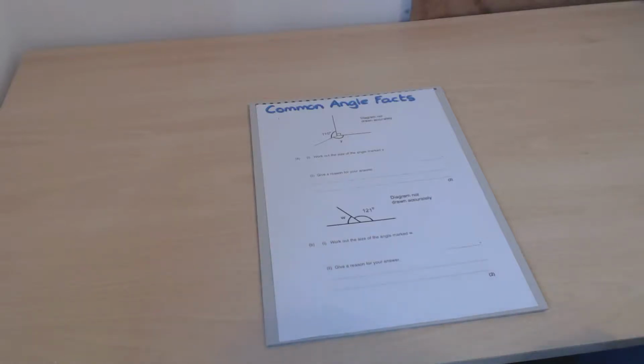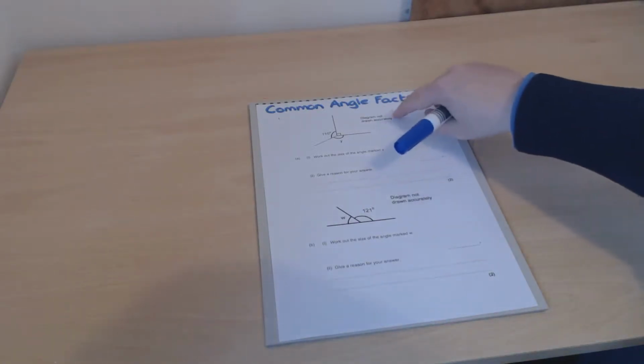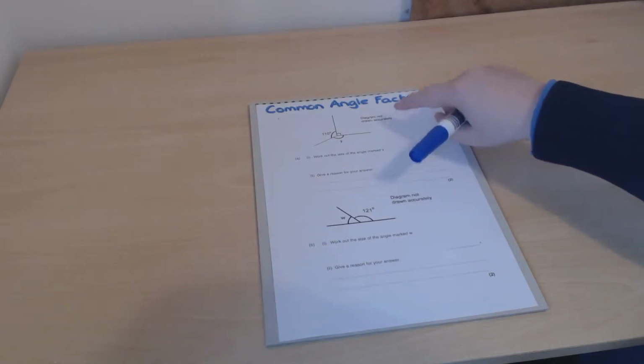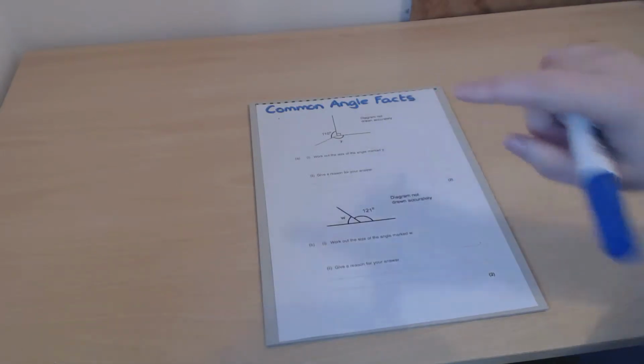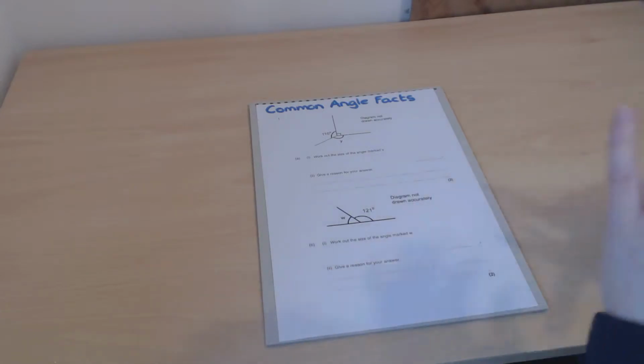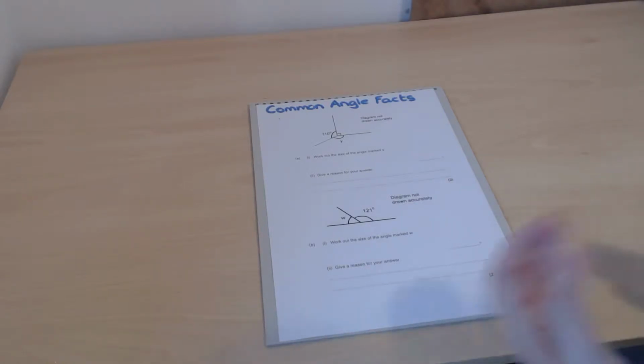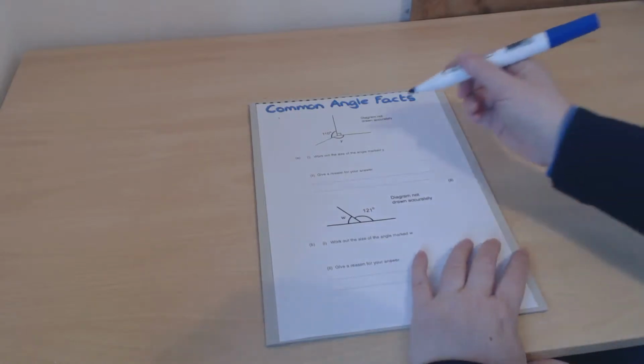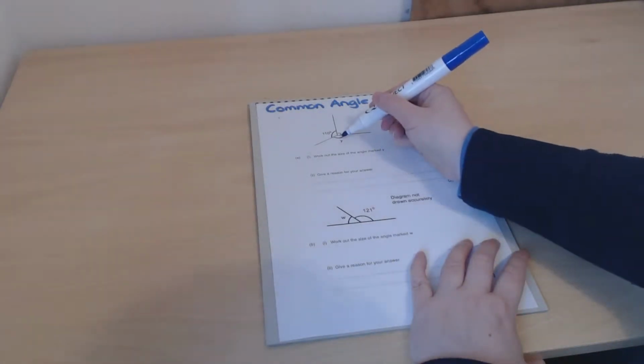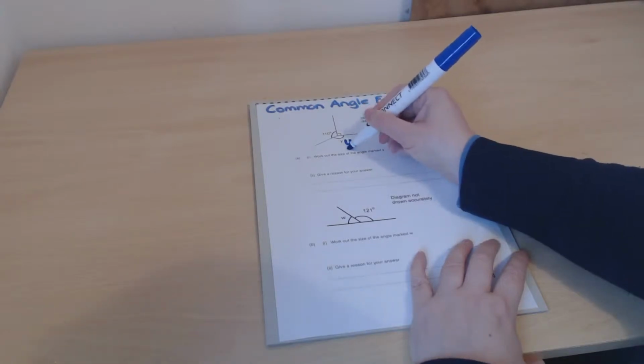So let's look at how you can apply and use some common angle facts to solve problems like these that we can see here. The first thing I want to point out is that it will very frequently say diagram not drawn accurately. So that means you can't get a protractor out, you can't measure the angles. That's not how we're going to do it. We need to do it by knowing a set of facts about angles. So here they're asking us to work out this missing angle here, which they're calling y.